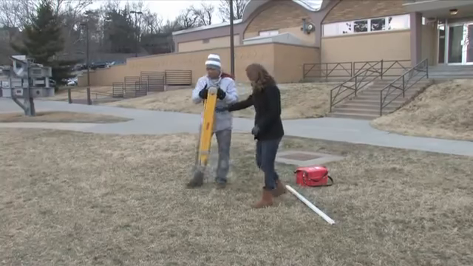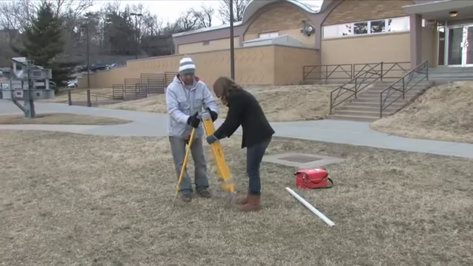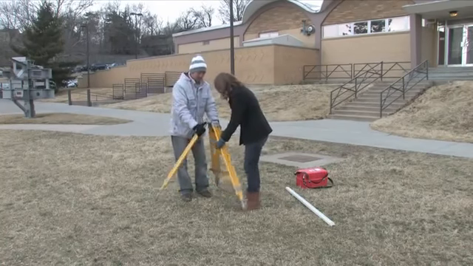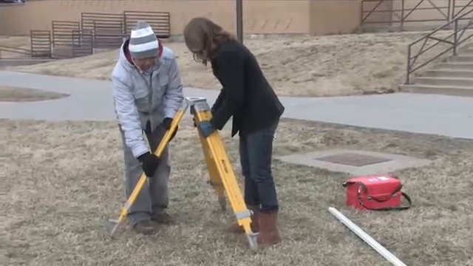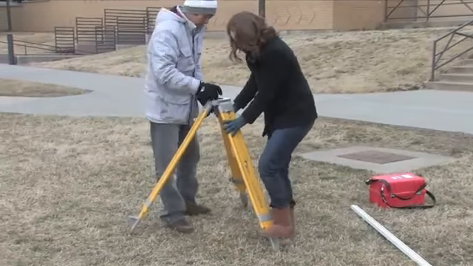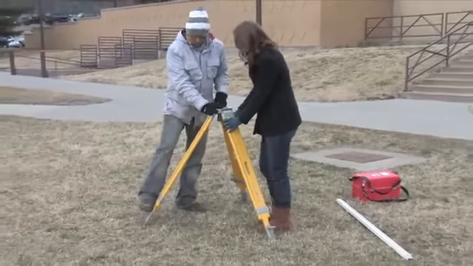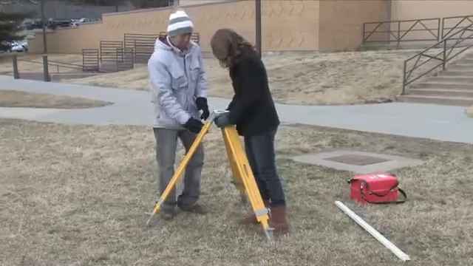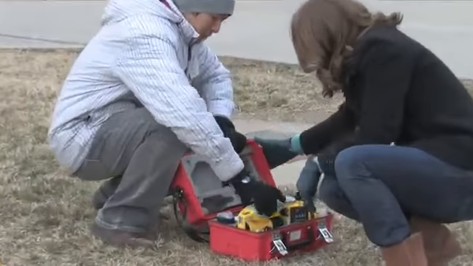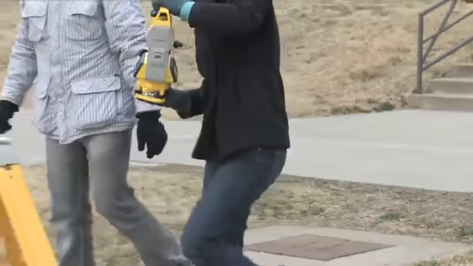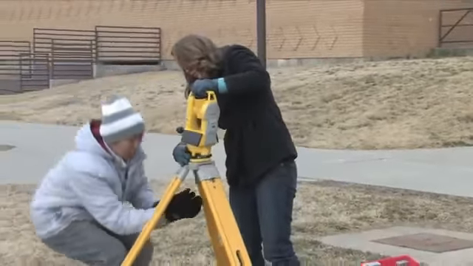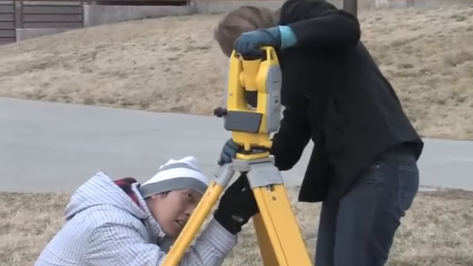The survey team then proceeds to place the tripod directly over the traverse cap, securing each leg firmly into the ground. The team then carefully removes the digital theodolite from the case and places it atop the tripod, securing the bolt firmly into the base of the instrument.